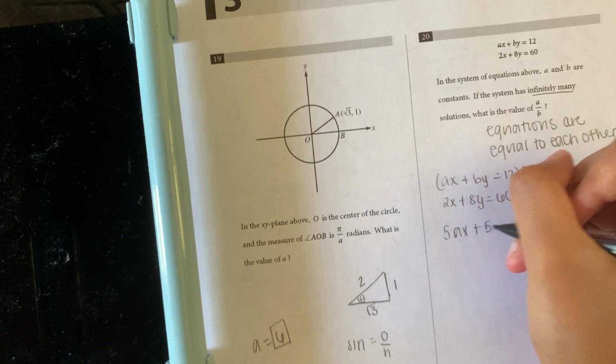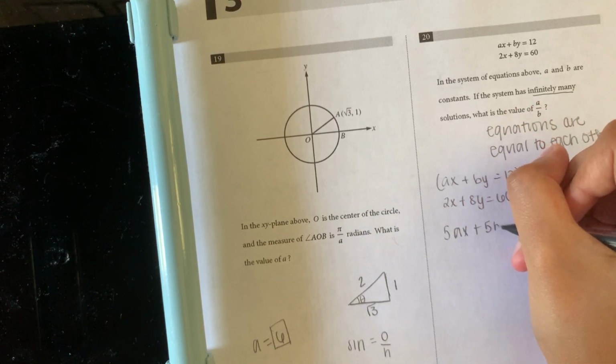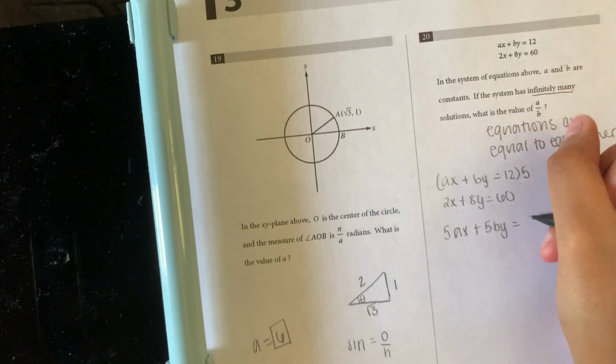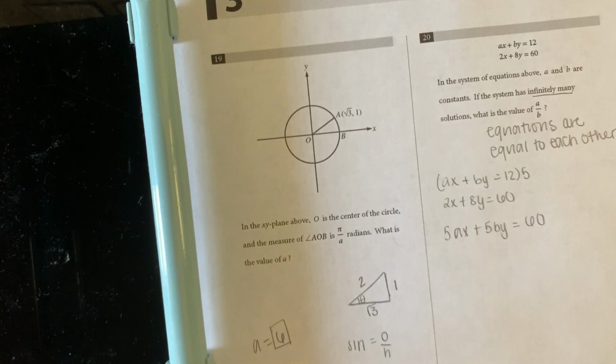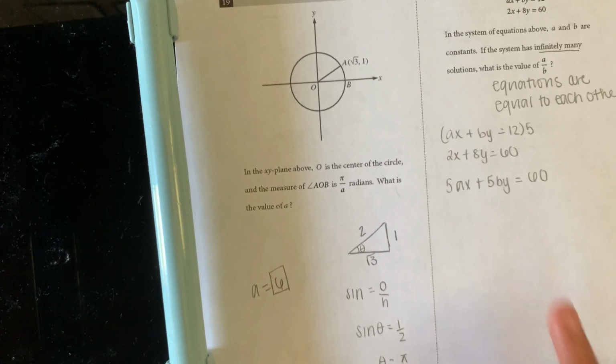So you get 5ax plus 5by equals 60. In the system of equations above, a and b are constants. The system has infinitely many solutions. What is the value of a over b?